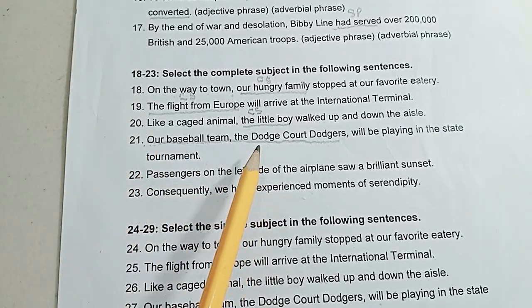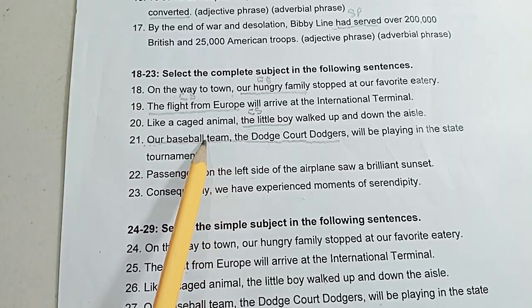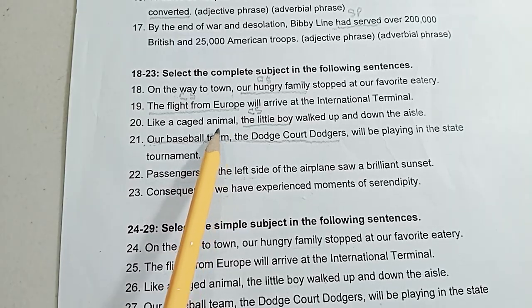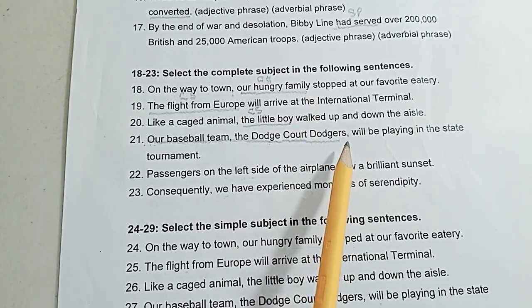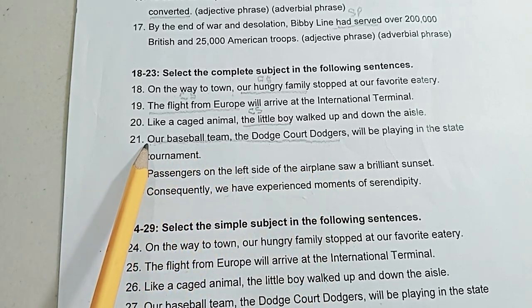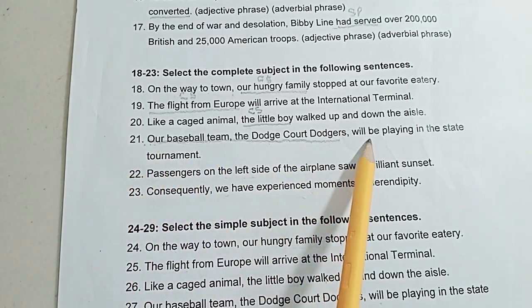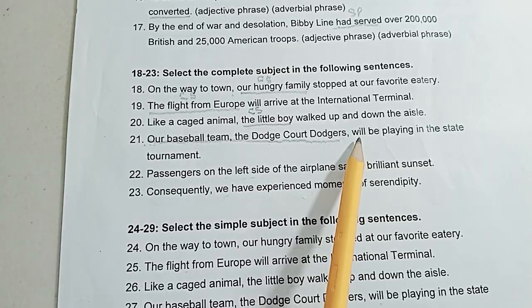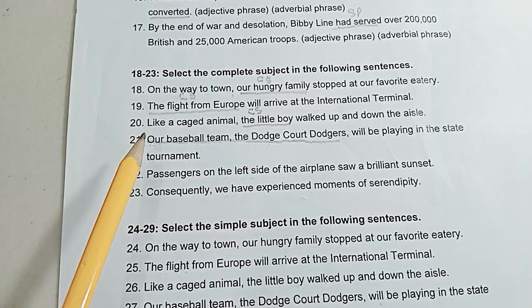Because that is an appositive. An appositive means giving additional information about the subject. So always be safe by choosing all the words down to the first word. Go back to the first word when you identify the verb.